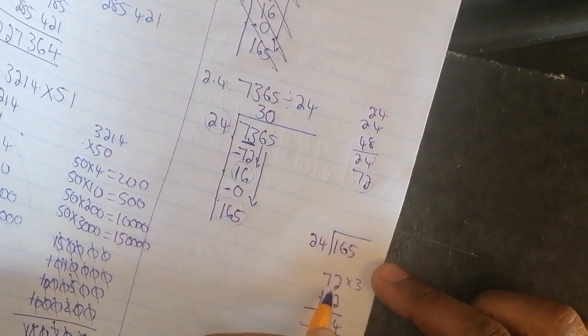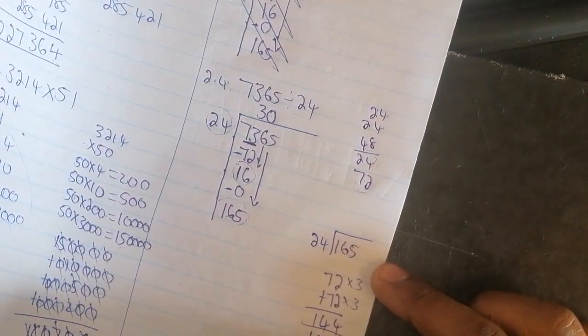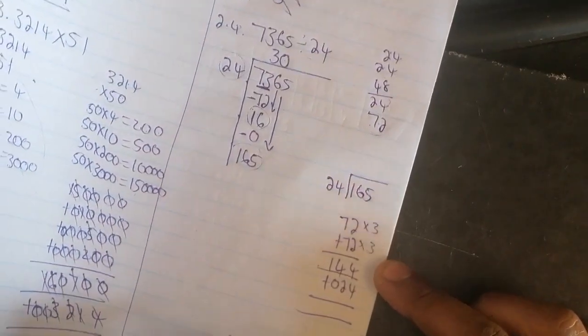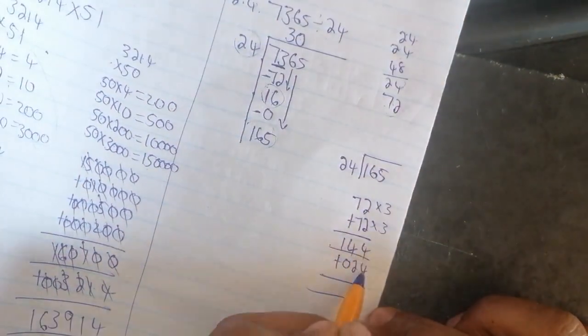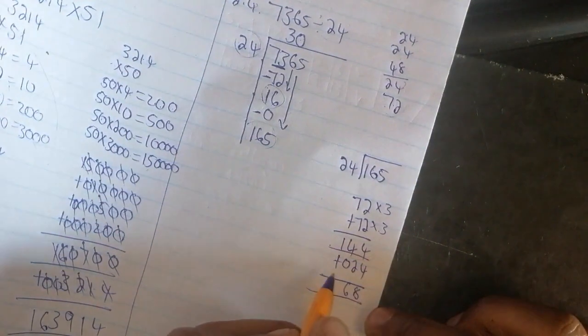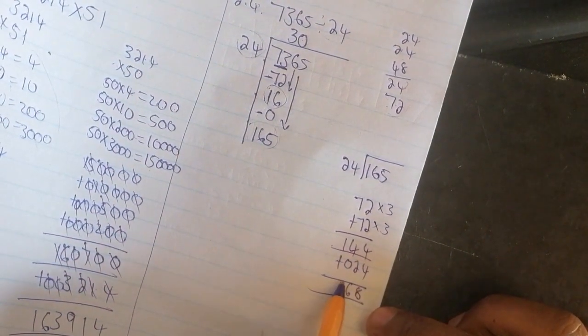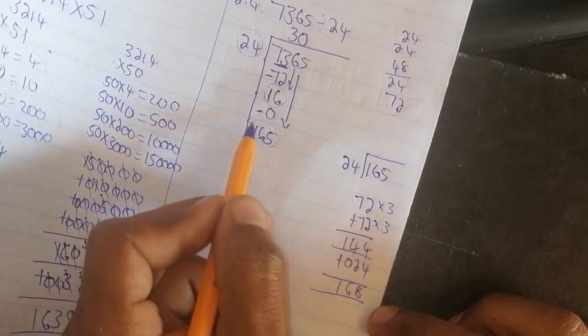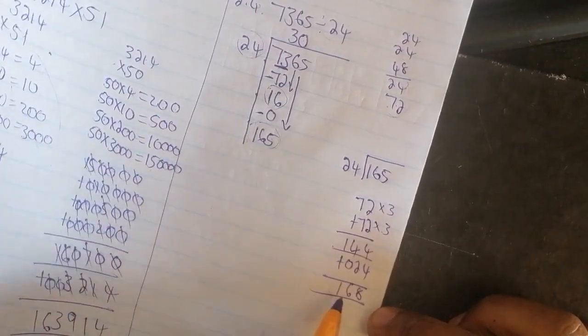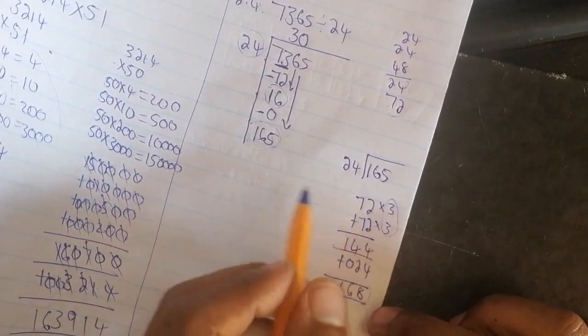I have 3 24s, which is 6. Let me try to add another 24 and see what value I would get. So you would say 4 plus 4 is 8. This would give you 6, and this would give you 1. You see, it's 168 and this is 165. So meaning I cannot take 7 of these, I must take 6 of those.